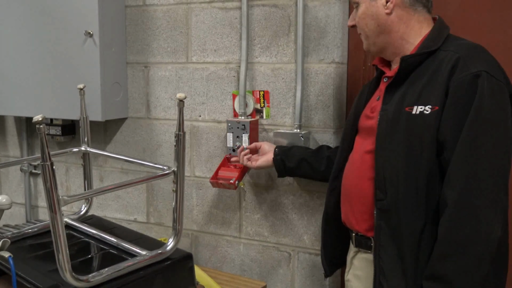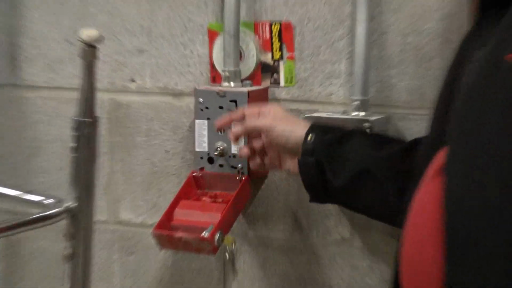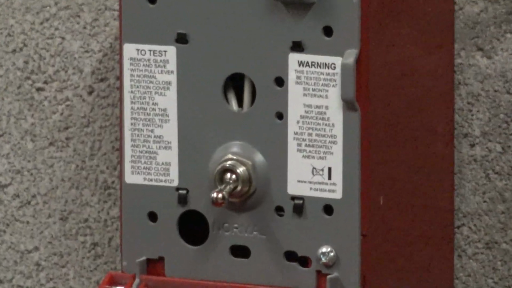To activate it, you can just flip it up and then make sure you reset it right away, because you cannot reset the panel until this is reset.